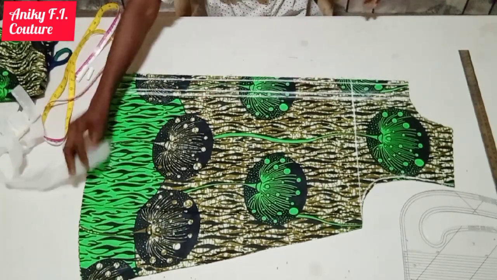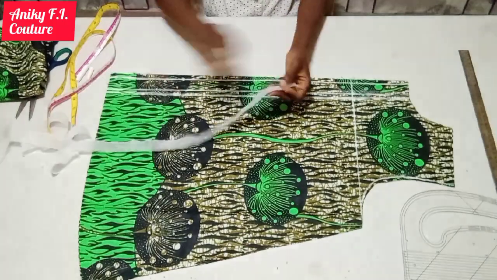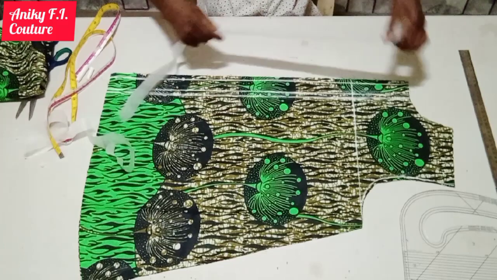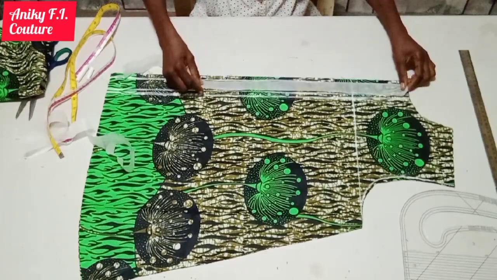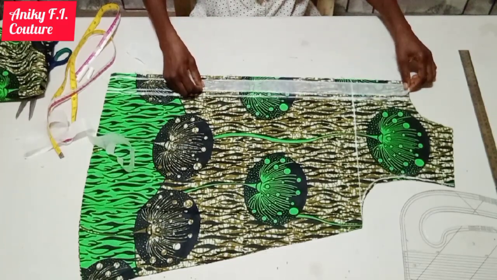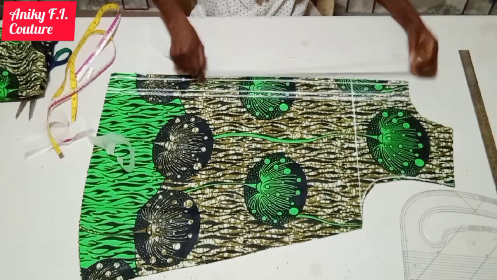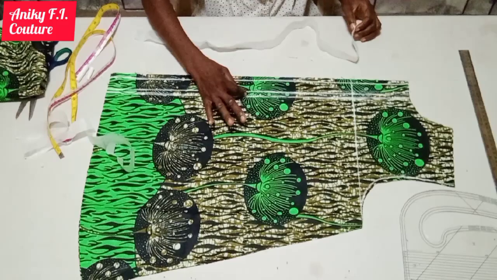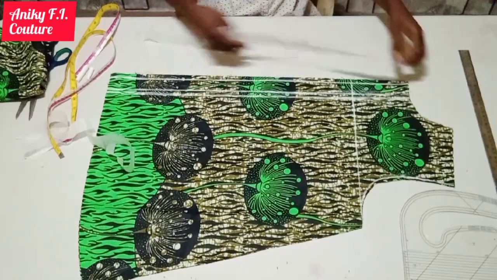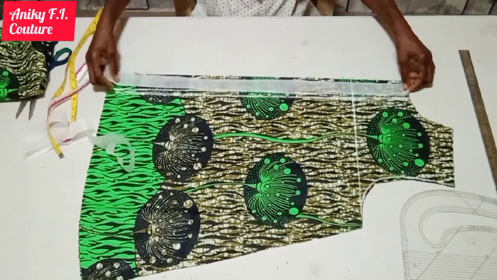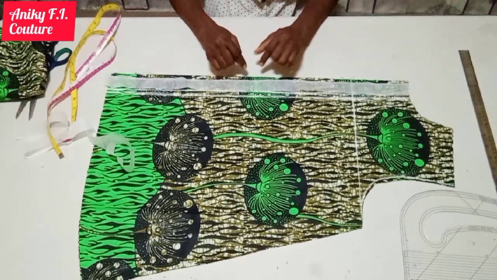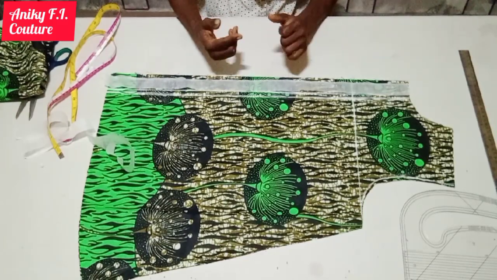So what I will just do now is to take the interfacing, use the gum side. I'm going to place that gum side on the wrong side of my fabric like this. I'm going to place it on this line at the middle here. Leave 1/2 inch here and 1/2 inch here. So that is how I'm going to gum it. I'm doing the same thing on the second part of the front. When I finish doing that, I'll come and show you what's next.